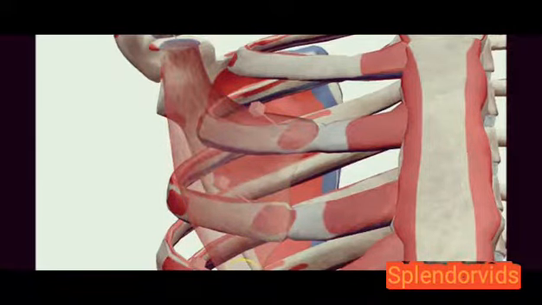Okay, 3, 4 and 5 ribs, and the insertion is in the coracoid process. If you want to put a rule for its action, it's very easy. It's present anteriorly and coming from downwards to upward. So it will move the shoulder girdle, not the shoulder joint.